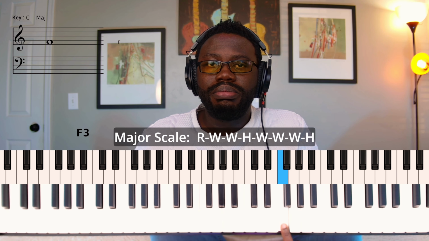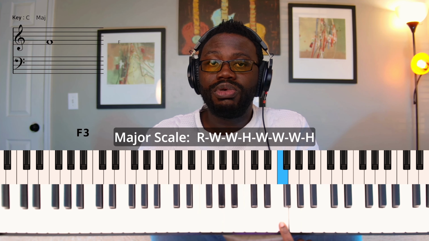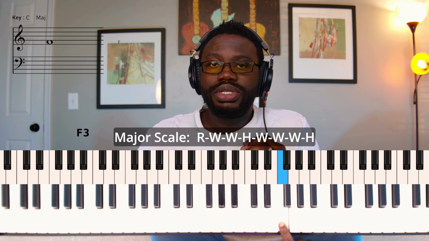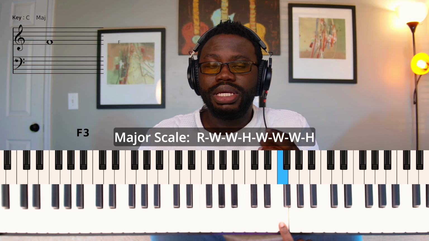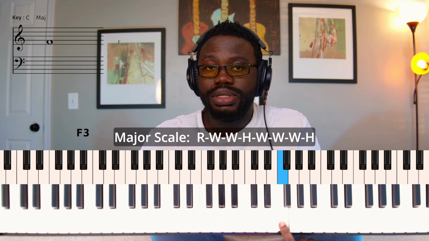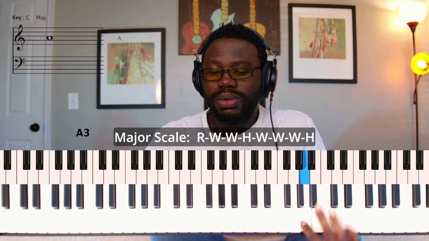all it means is that we now start on F. So that's why F is 1, or more importantly, 1 is the root of the major scale. In other words, we're going to say root. We're just going to apply the major scale formula to show you why the major scale can help you play in a different key like F major. So root, whole, whole, half, whole, whole, whole, half.